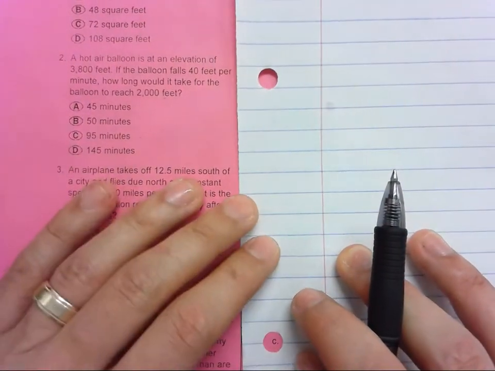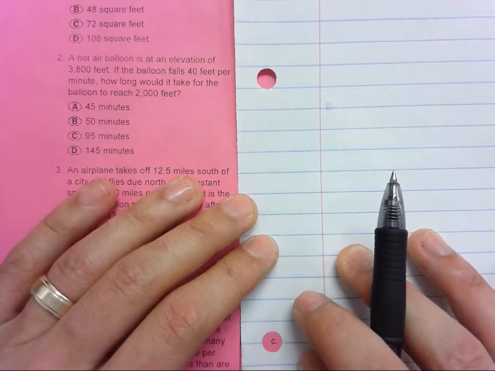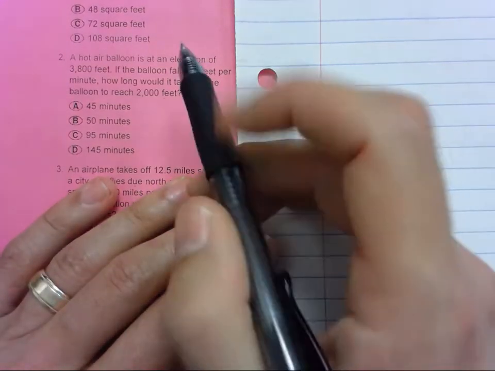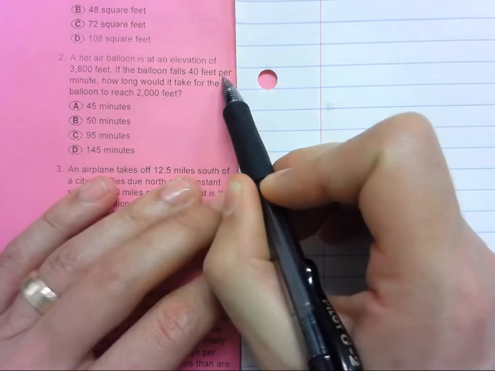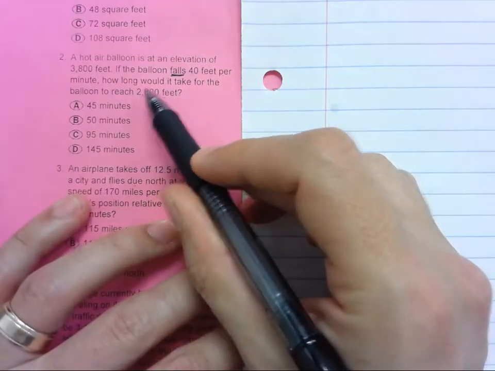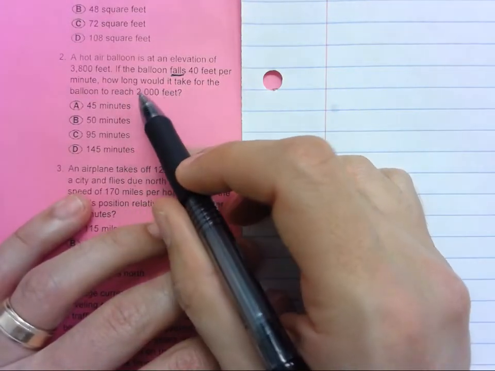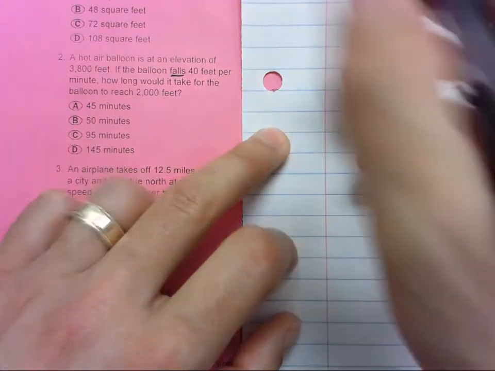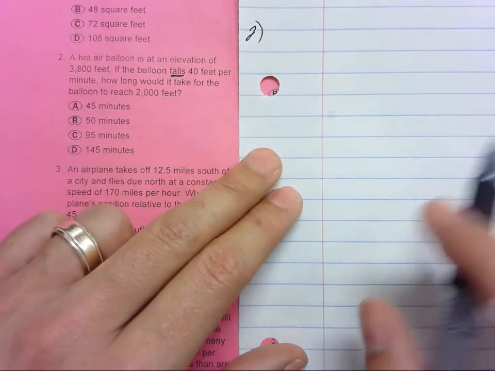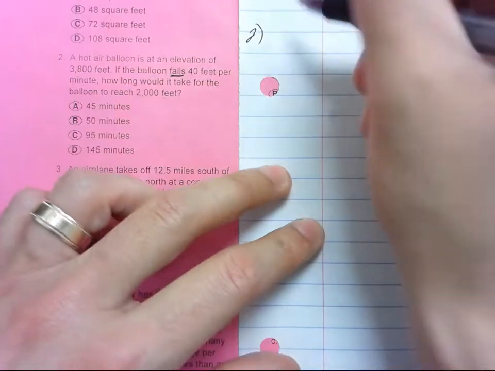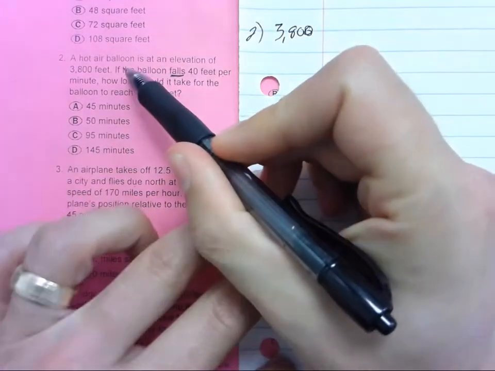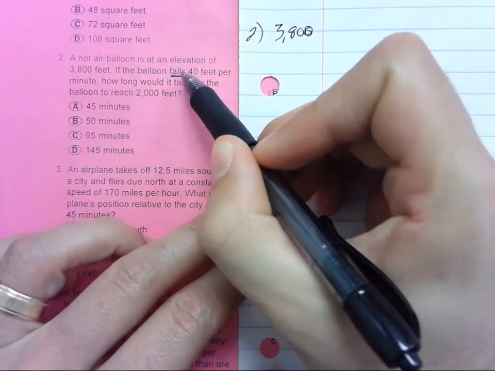A hot air balloon is at an elevation of 3,800 feet. If the balloon falls 40 feet per minute, how long would it take for the balloon to reach 2,000 feet? So we can set this up as an equation. So we're starting at 3,800 feet. Now what's happening? Is the balloon going up or down? It's falling, so it's going down.